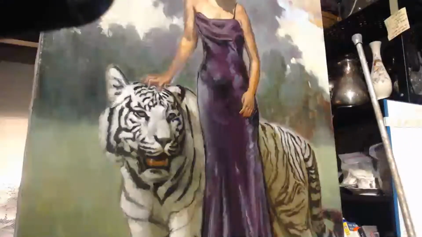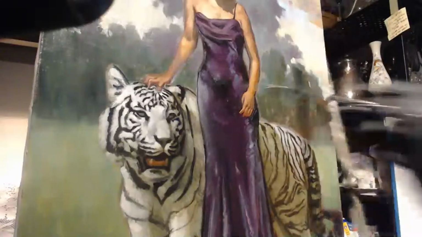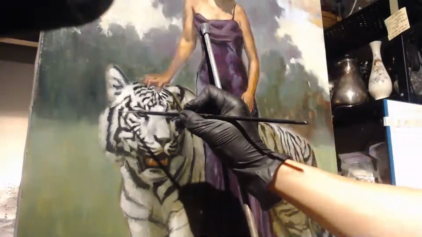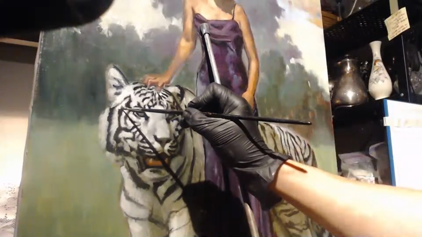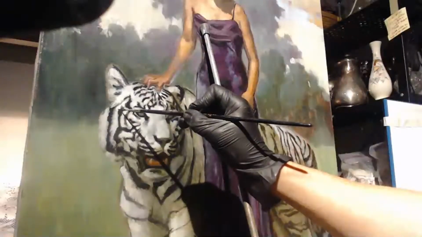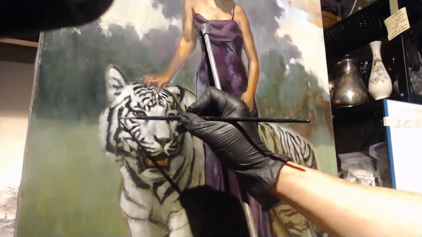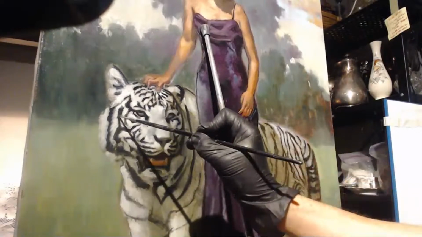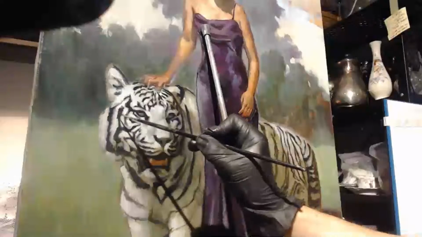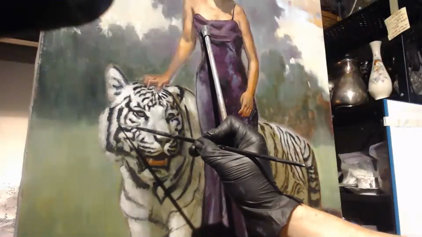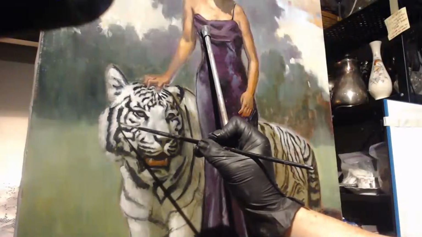And I wanted there to be just a little bit of kind of an obvious way of saying that the landscape is not as important as the tiger or the figure. So the brushwork is really kind of choppy and blended down.